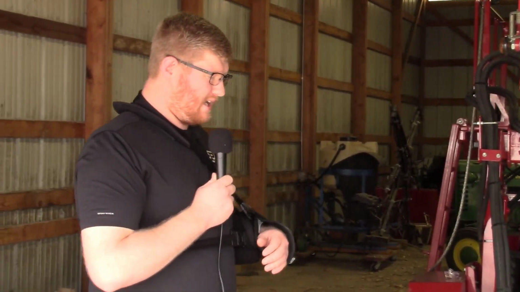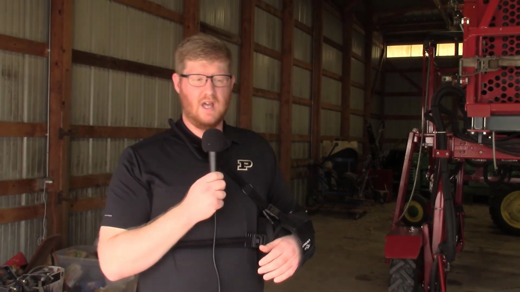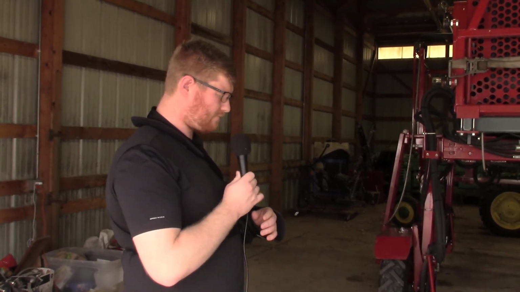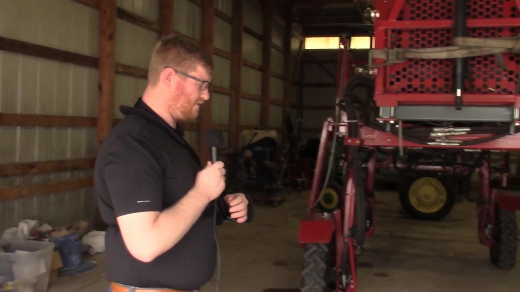The first thing we have to do to begin this lab is to calibrate our wind speeds for the different speed intervals that we have in the lab. We're going to do 4 different speed intervals.